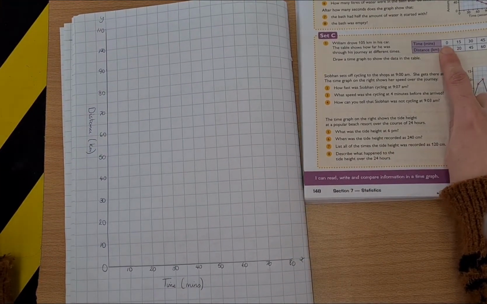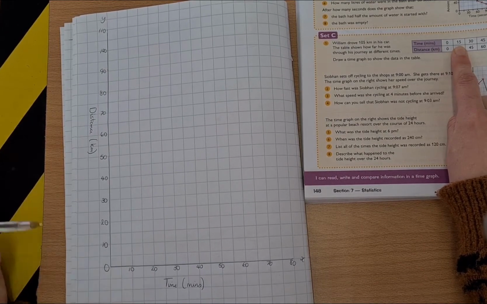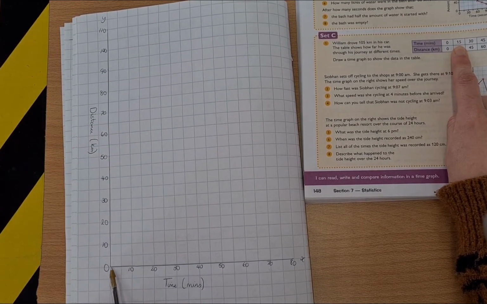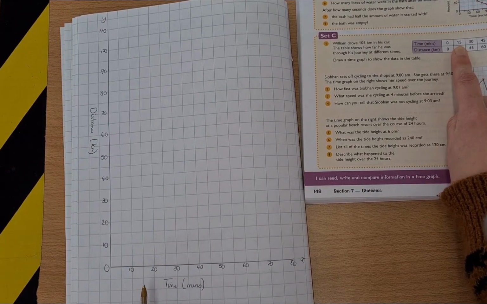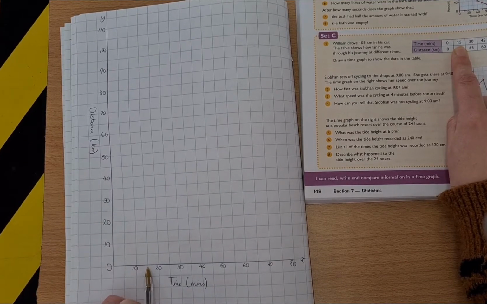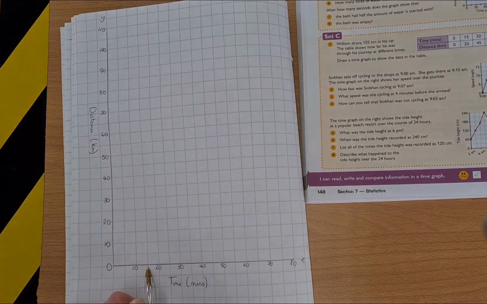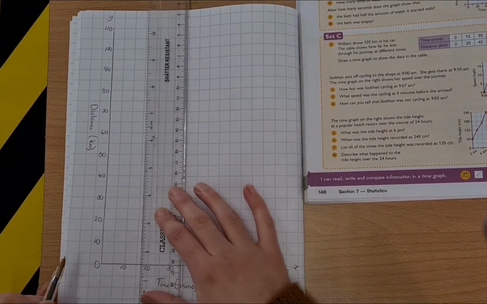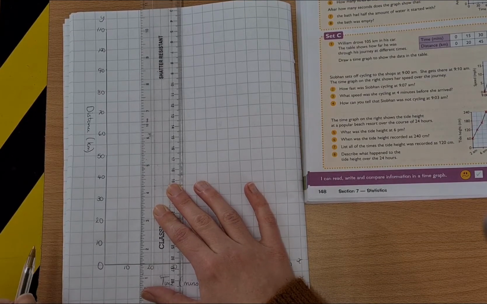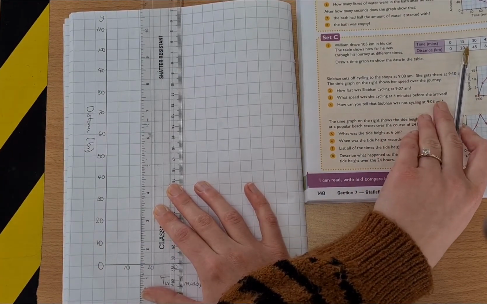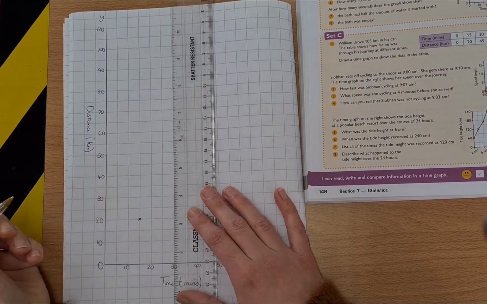Okay, so the first one I'm going to plot. So 0, 0, so nothing here. So the next one is time is 15 minutes. So if I come along my x-axis here, I know that 15 is between 10 and 20. And he travelled 20 kilometres. So this is where I'm going to use my ruler and the lines in my book to help me plot on my graph really carefully. So 15 minutes, 20 kilometres. So that is my first point.